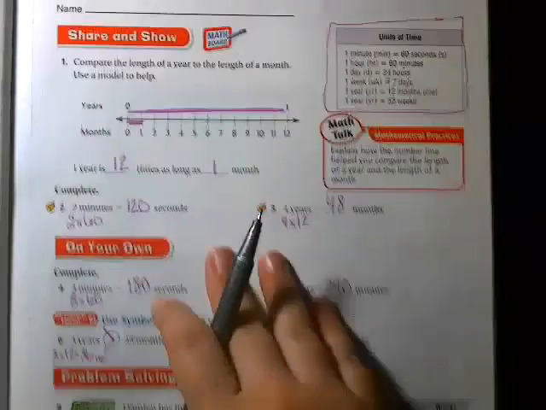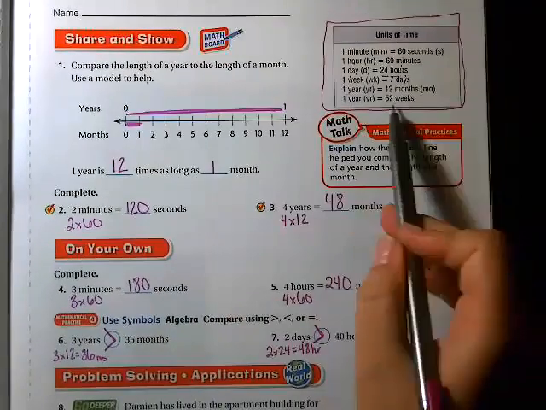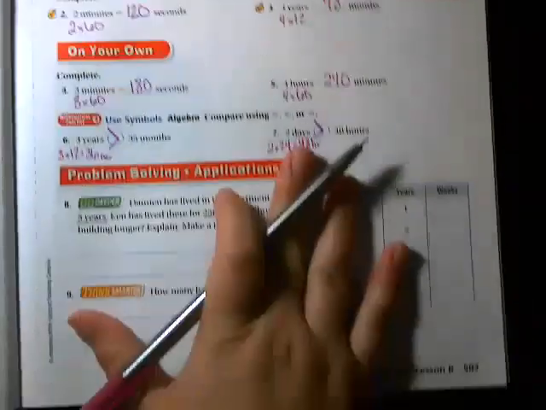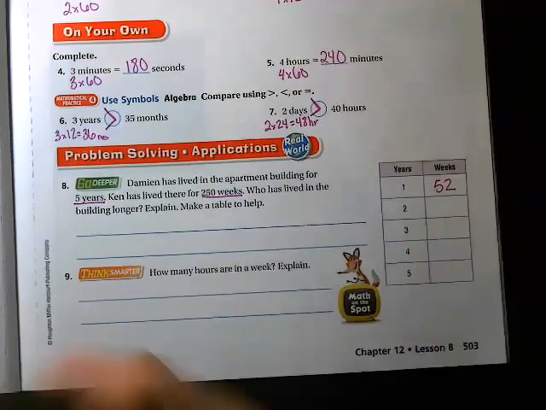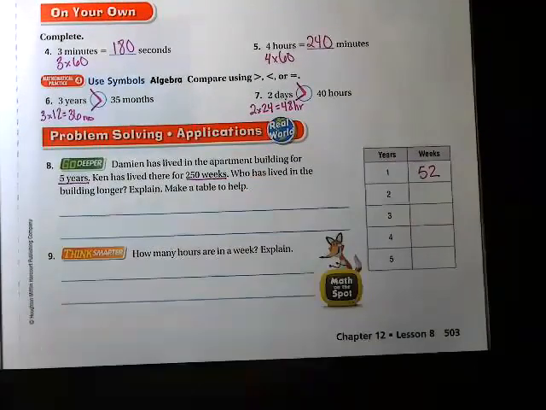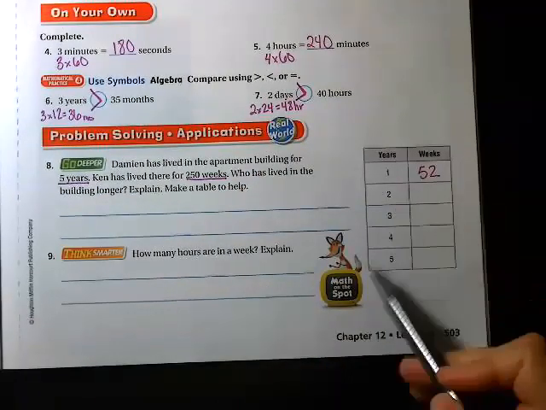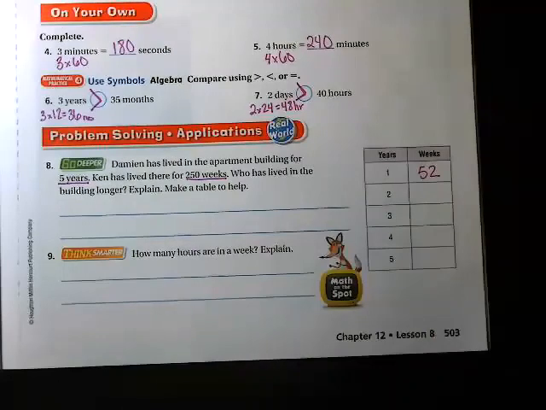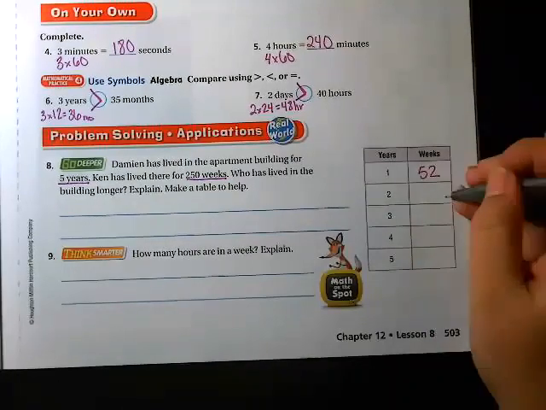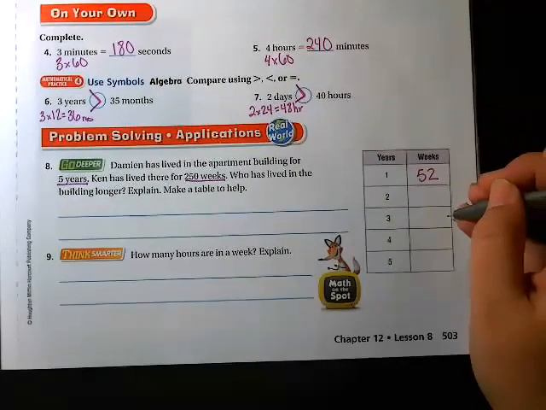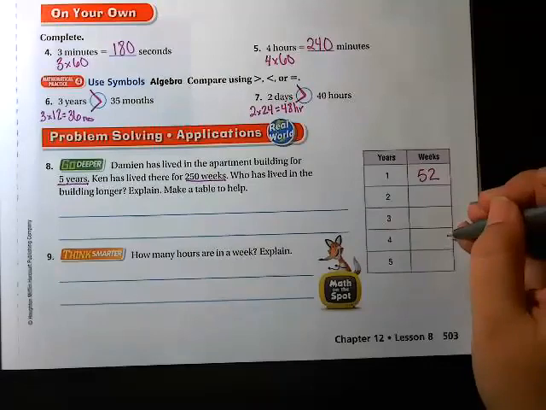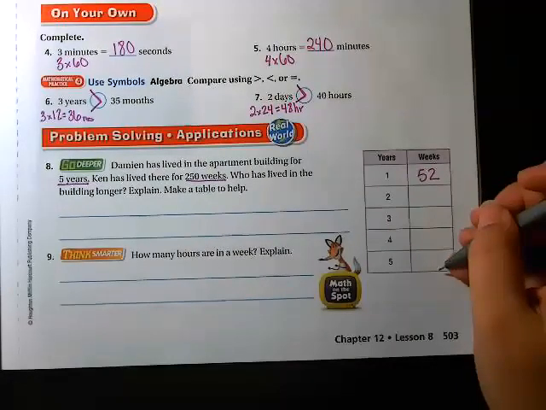So if we look back in our chart, there are 52 weeks in 1 year. So I'm going to put that at the beginning of my chart. 52 weeks. Now, I'm going to either multiply as I go down my chart 52 by the numbers over here, or you can just keep adding 52 to your number. So we can do 52 plus 52 would be here, then this number plus 52 would be here. Whatever we put here plus 52 would go in our 4th spot, and whatever this is plus 52 would go in our 5th spot.